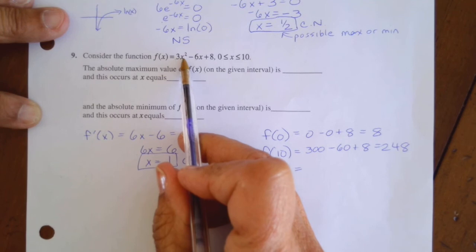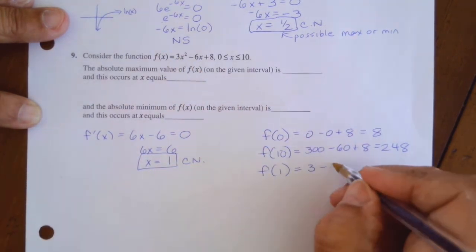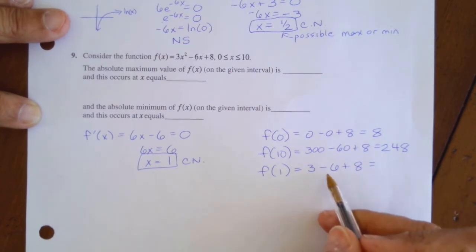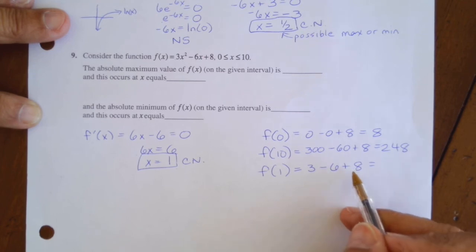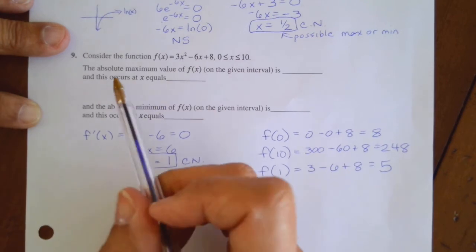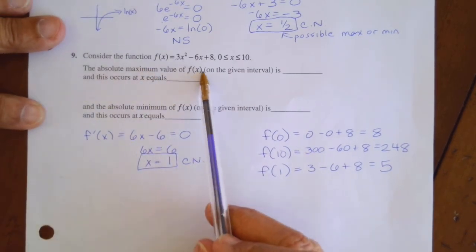Plug 1 in here. 1 squared is 1 times 3. Minus 6 times 1 is 6 plus 8. So that is negative 9. No, it's not. That's negative 3 plus 8, which is 5. Sorry about that. All right, so we need to find the absolute max of f of x.